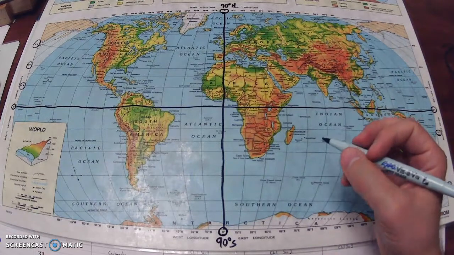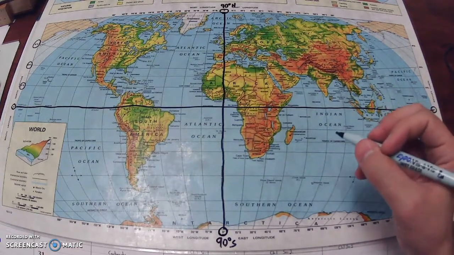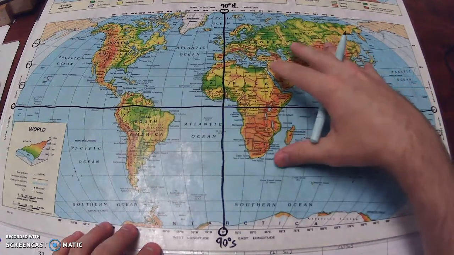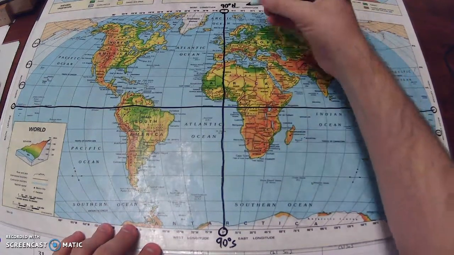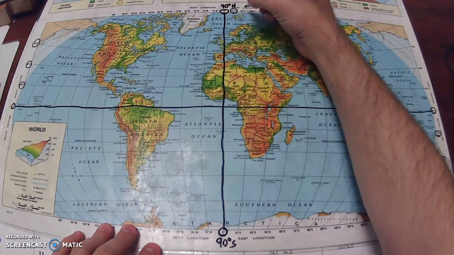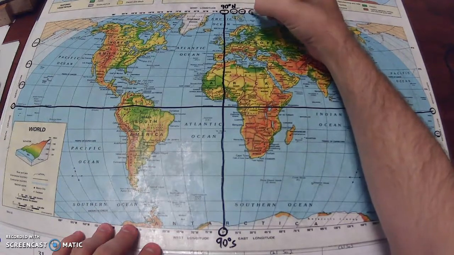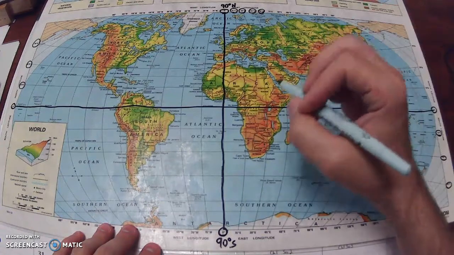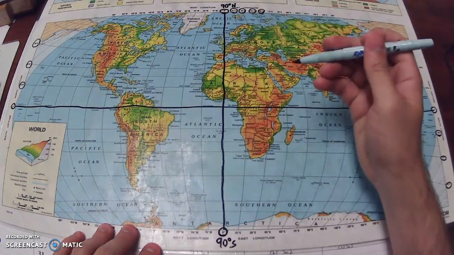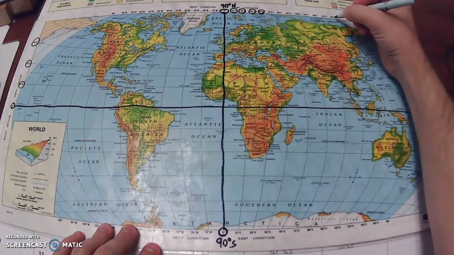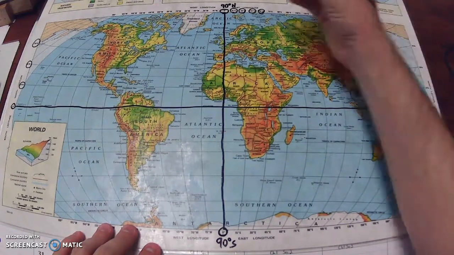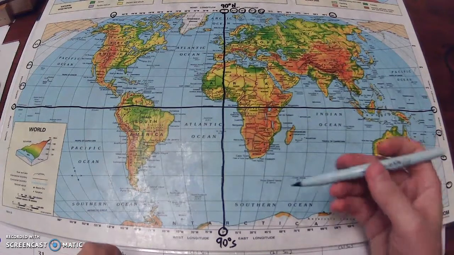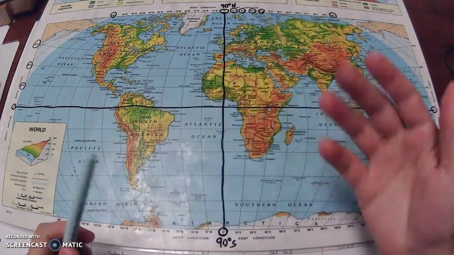But since it's in the middle, it is not 0 degrees east, it's not 0 degrees west, it's just 0 degrees. Now this map has also labeled its lines of longitude at 15-degree increments. So 15, 30, 45, and so forth. Unlike latitude, where the top number is 90 degrees, the largest number you can get with longitude is 180 degrees. And it's not east or west because it's kind of in the middle.